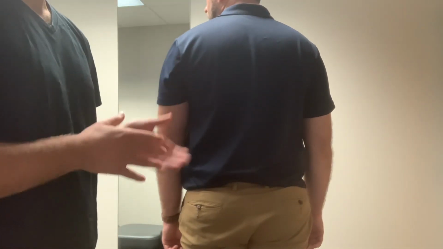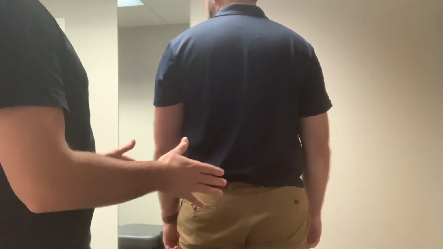Perfect. And normally I would have this patient gowned and I would be using skin contacts, but for the purposes of this video and for the purposes of time, I'm just going to move ahead. So what I felt was restriction on the left side. So what I would do next is I would place my hands like this. I'm going to show you.